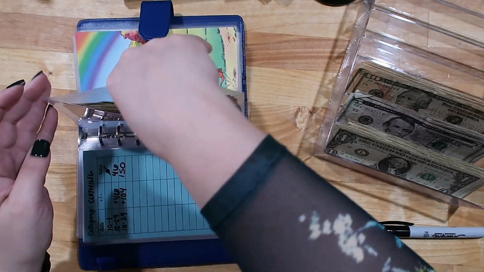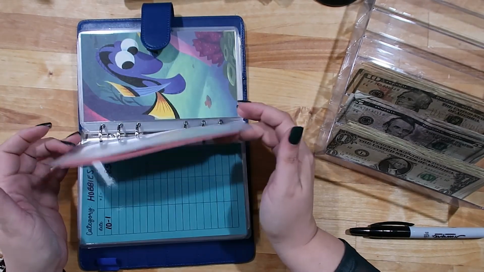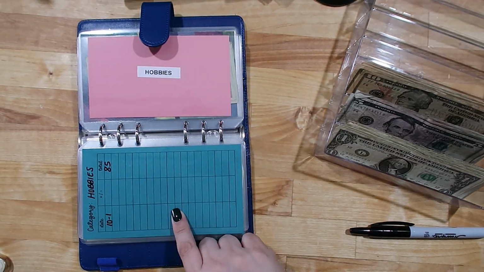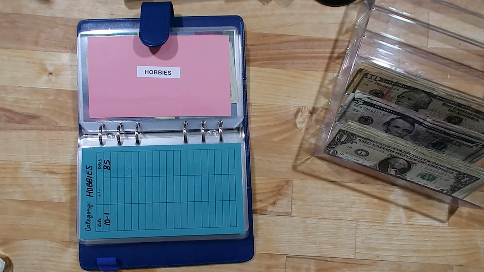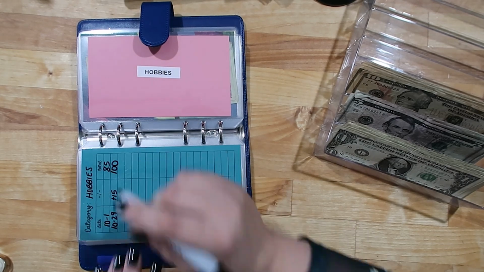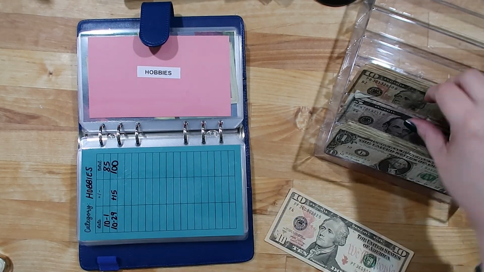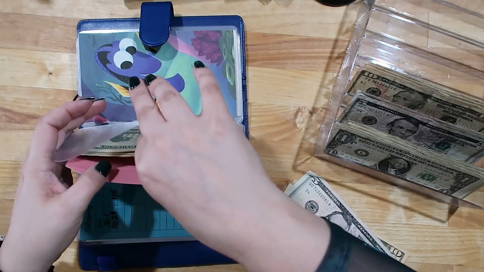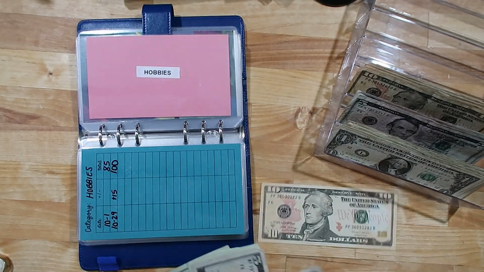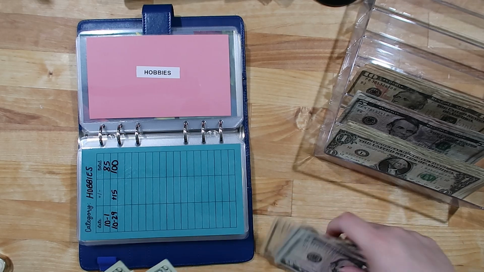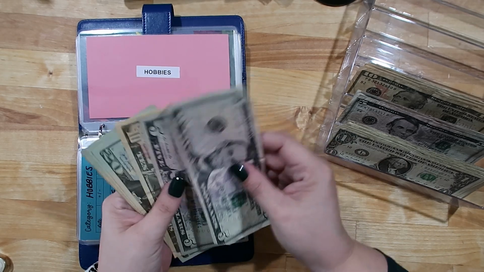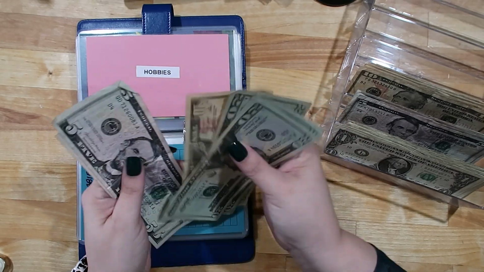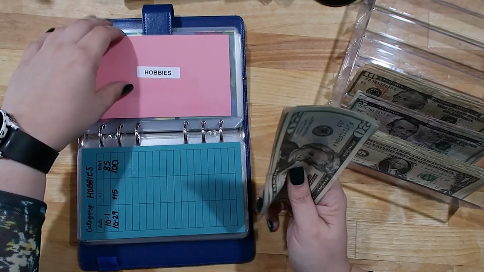Definitely did some spending in clothing, so I'm excited that that has a little bit extra. For hobbies, we're gonna bring this up to an even 100, so what does that need? 15 more? So if we add a 10 and a 5, whoops. Should add up to 100, right? 20, 40, 60, 80, 90, 95, 100. Perfect.